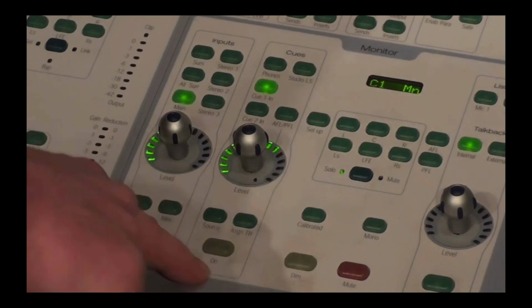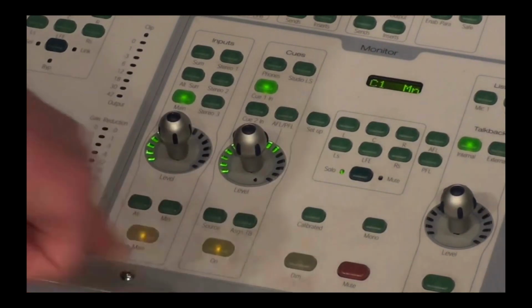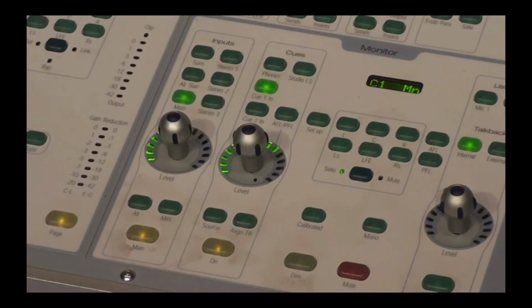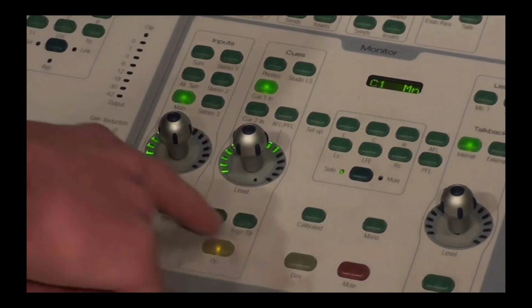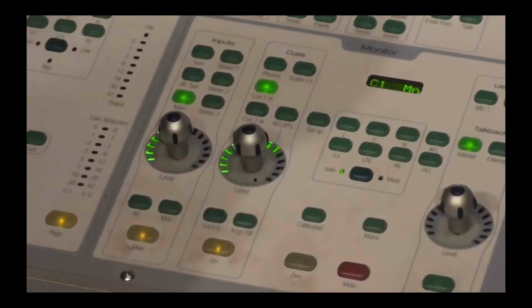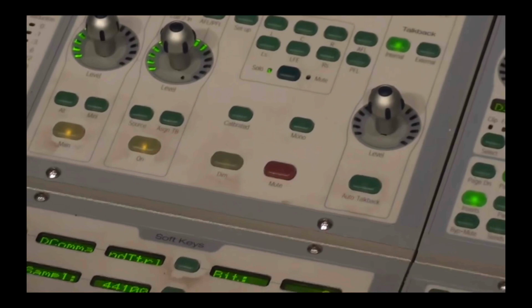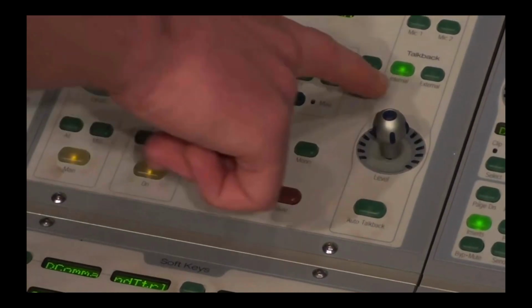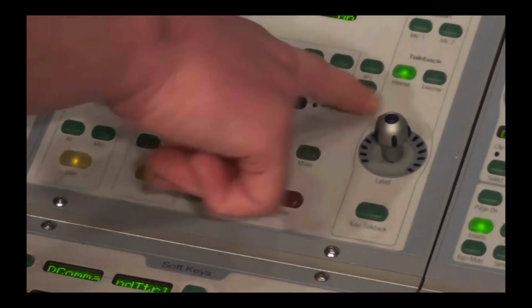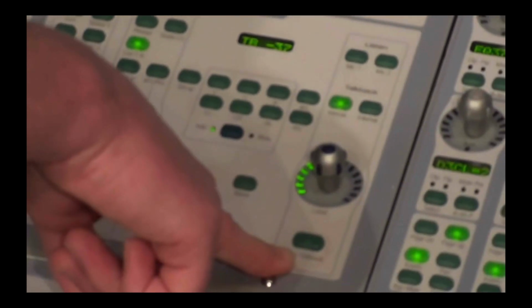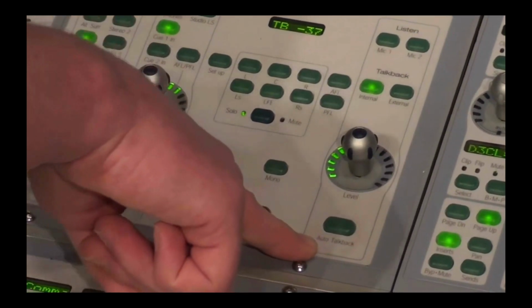And then also want to make sure we activate it. You got to make sure you actually turn on the Q mix there. And then moving over to the right, talkback. There's a talkback microphone built into the D command, so we want to make sure we're set to internal for our talkback. Turn the level up a little bit, and then I would recommend keeping auto talkback turned off.